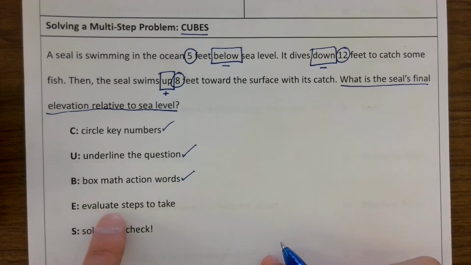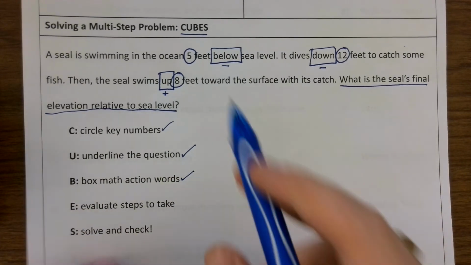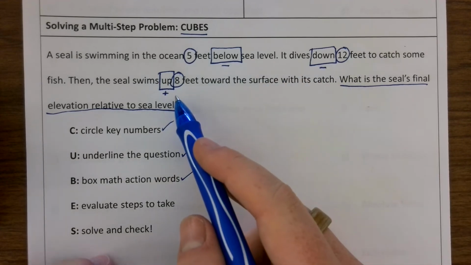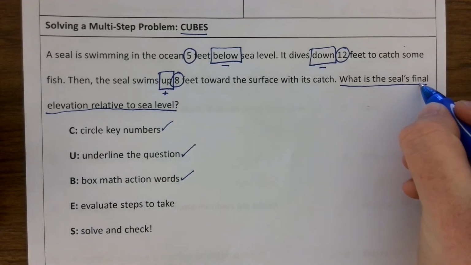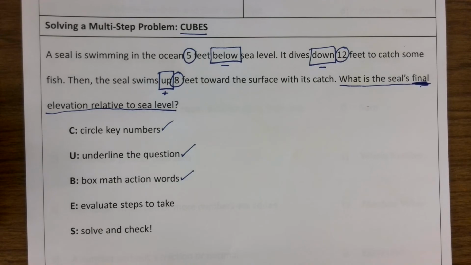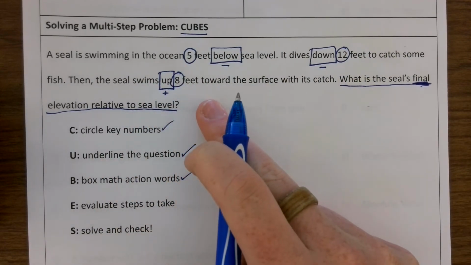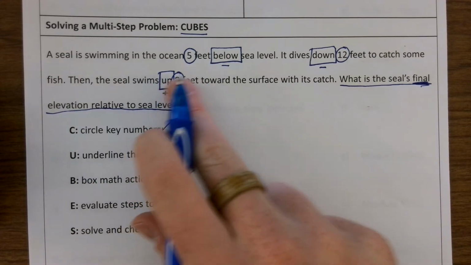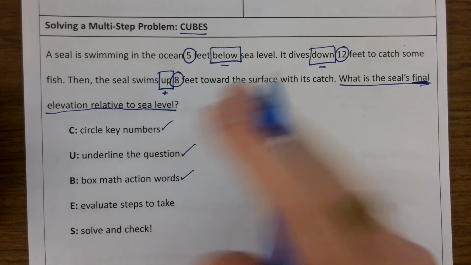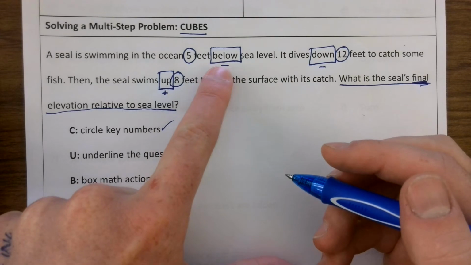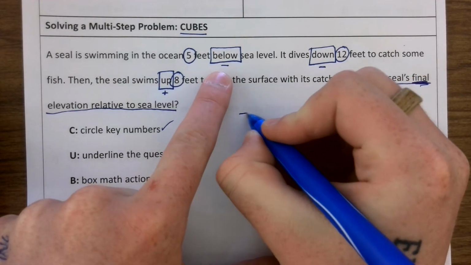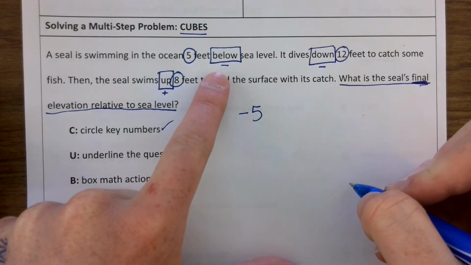Next, we're going to evaluate our steps. We've got 3 different numbers, and we want to know what the final elevation is, where it ends up after doing these 3 things. So we're going to add these together. If we are 5 feet below, we already decided that's negative, so I'm going to write negative 5.